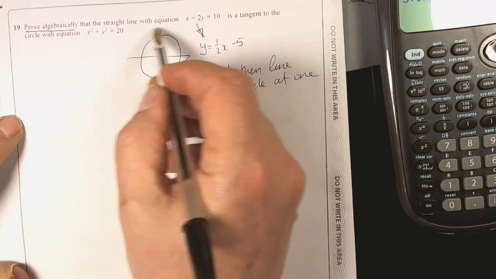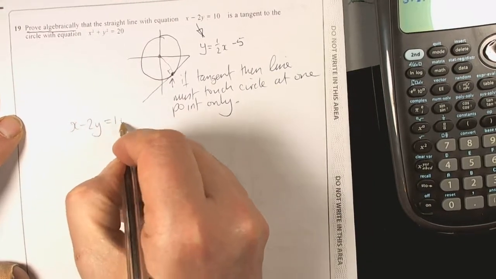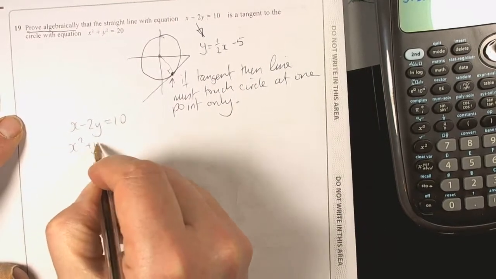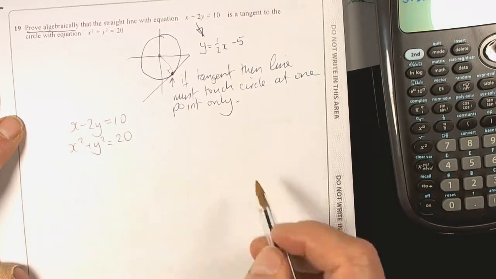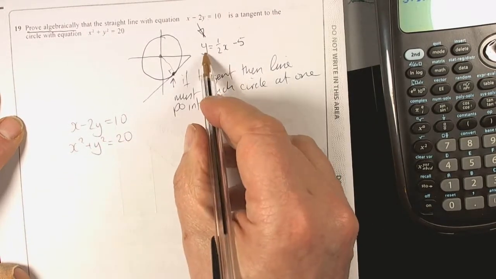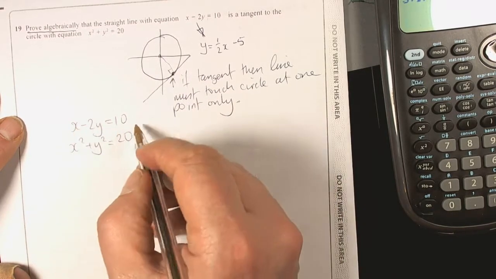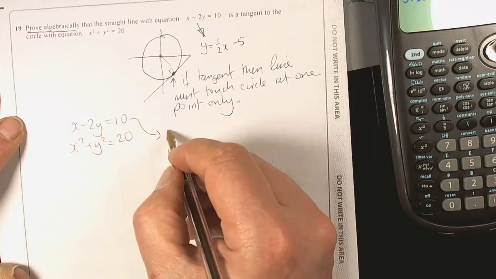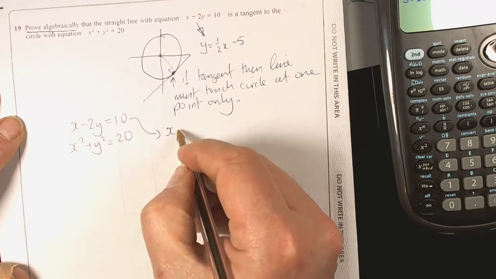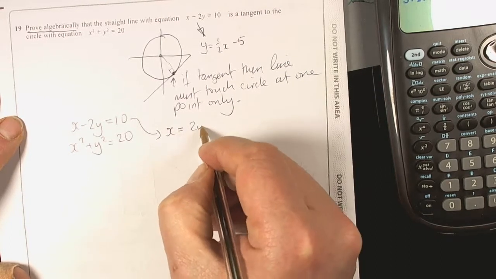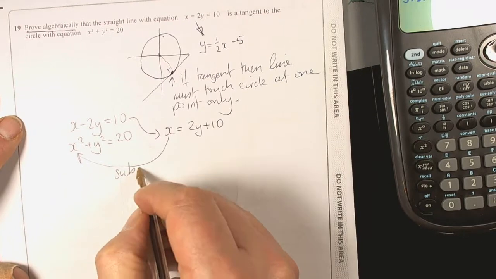So it means we're going to have to solve two equations simultaneously. We've got a quadratic form and a linear form, and when you've got that, it's about substitution. We've already rearranged that to be y equals. We could make it easier to say this one's x equals, actually, because then we keep the numbers as nice integers rather than dealing with halves. So we'll make this one x is equal to 2y plus 10, and then basically we substitute in here.